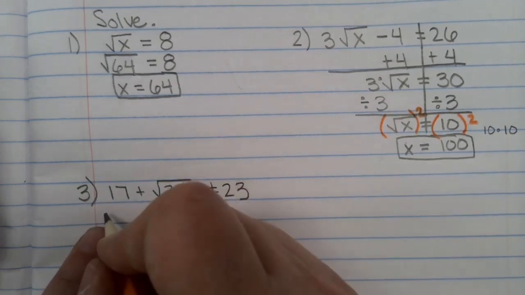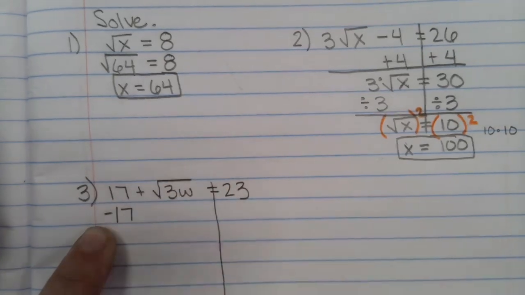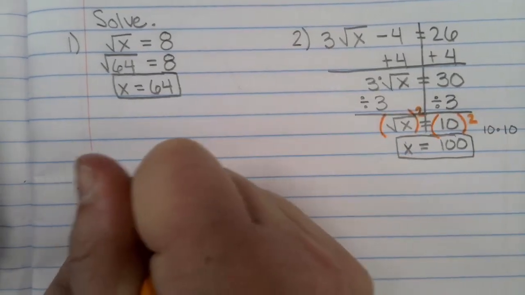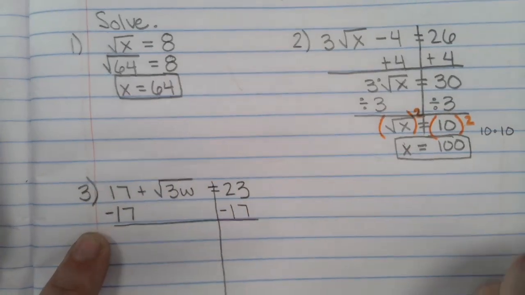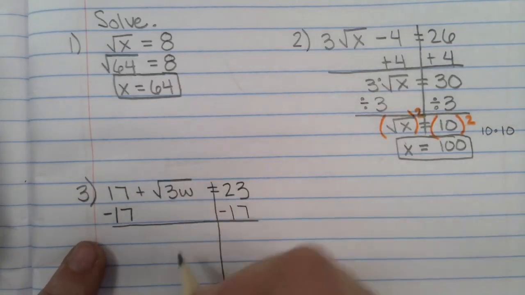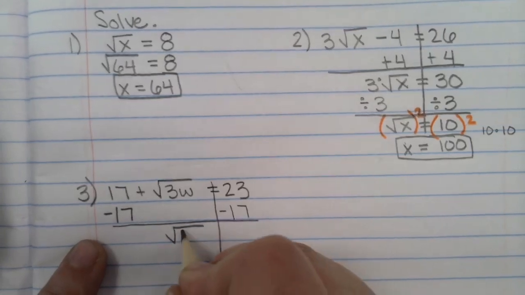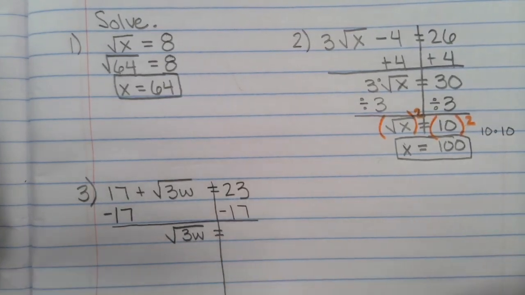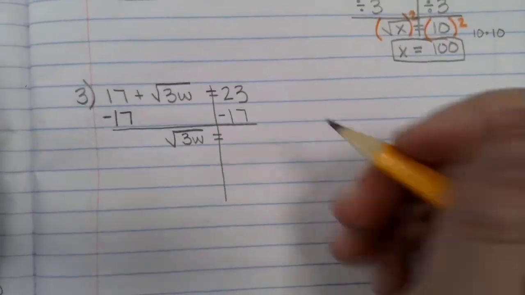Subtract. Do it to one side. Other side. So we get the square root of 3w equals, what's 23 minus 17? 6.